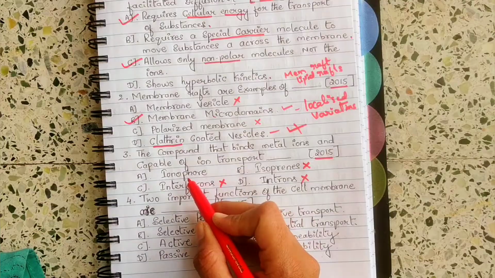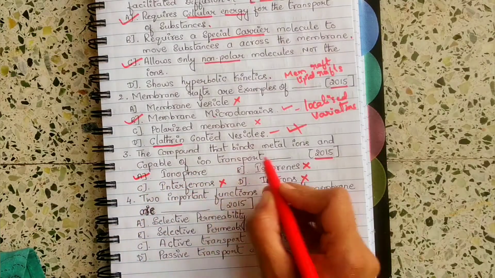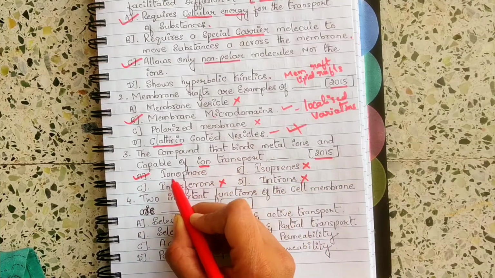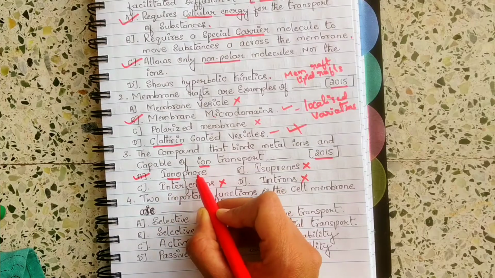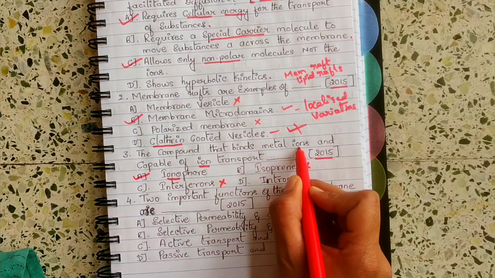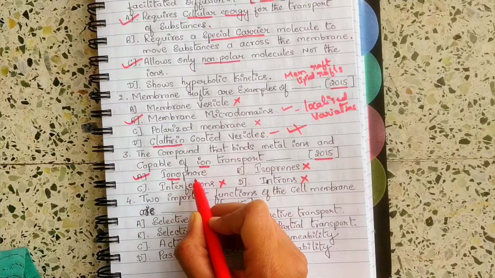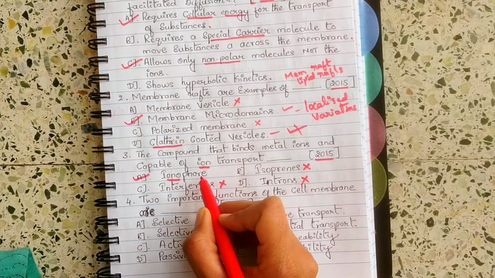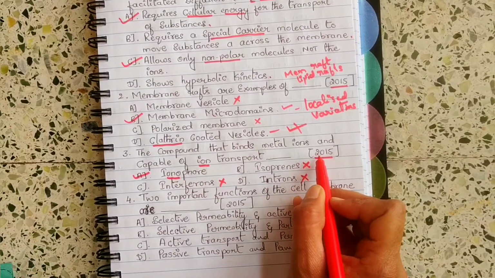And the left one is ionophore. You may observe here the transport of ions. In the name, ion, pore means a hole. So the compound that binds metal ions and is capable of ion transport is ionophore. That is the correct answer, and it was asked in the year 2015 of the KSET.